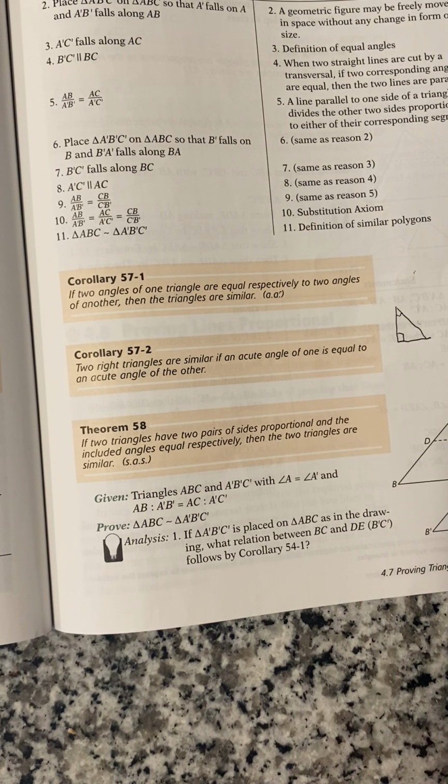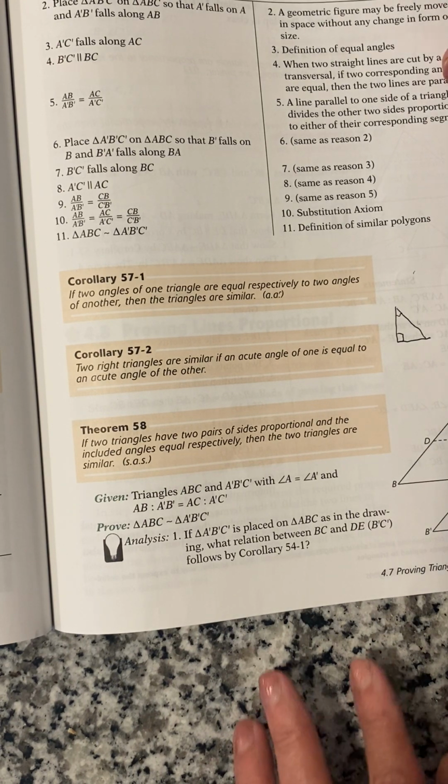Theorem 58 says if two triangles have two pairs of sides proportional and the included angles equal respectively, then the two triangles are similar. They call that side-angle-side. So you have two triangles, and they have one angle that's equal, and two of the sides are proportional to each other, then that means that they're similar.